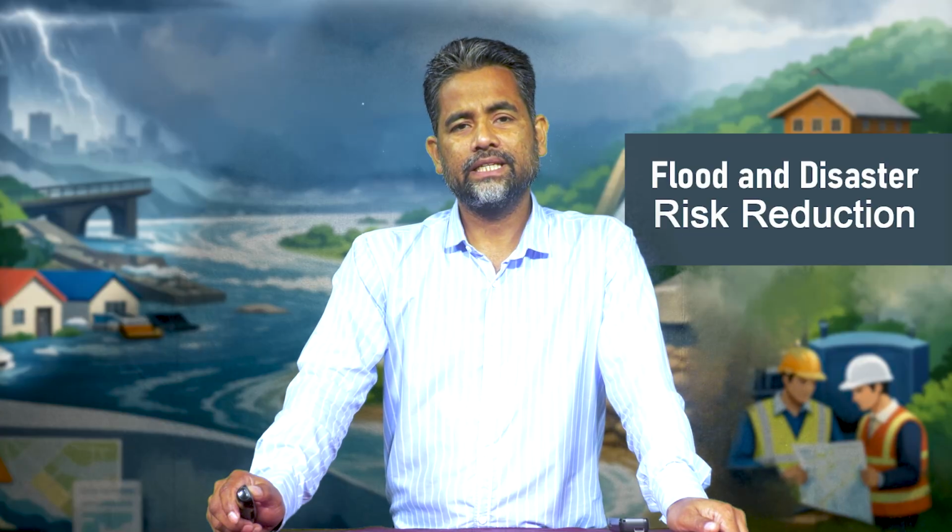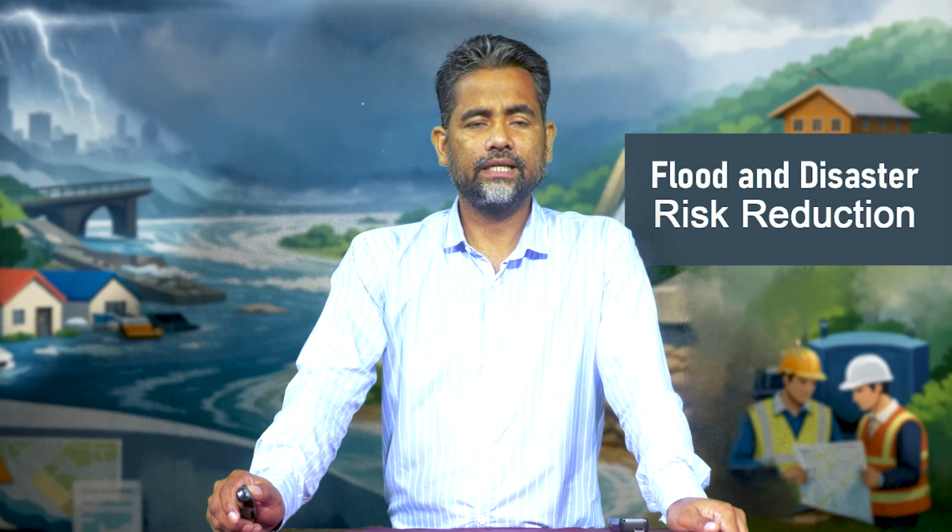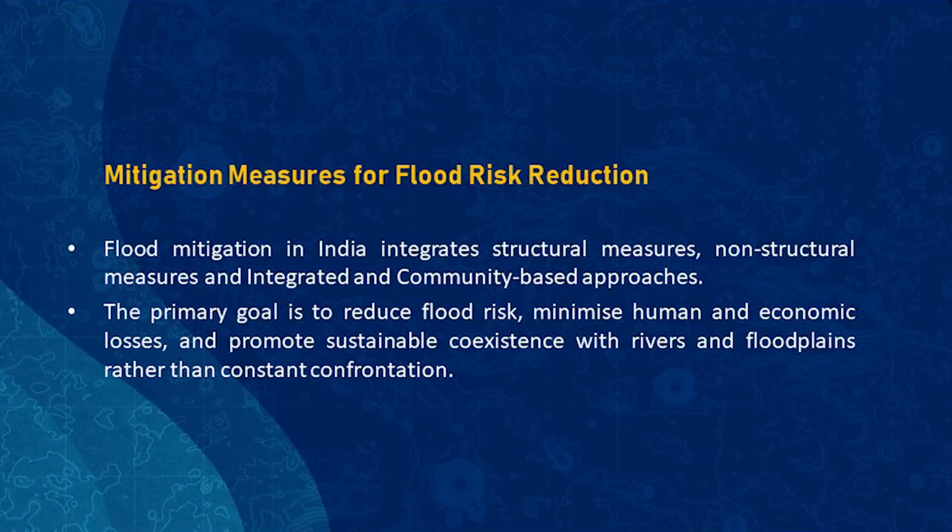Now, we discuss mitigation measures for flood risk reduction. Flood mitigation in India integrates structural measures, non-structural measures, and integrated and community-based approaches. The primary goal is to reduce flood risk, minimize human and economic losses, and promote sustainable coexistence with rivers and floodplains rather than constant confrontation.